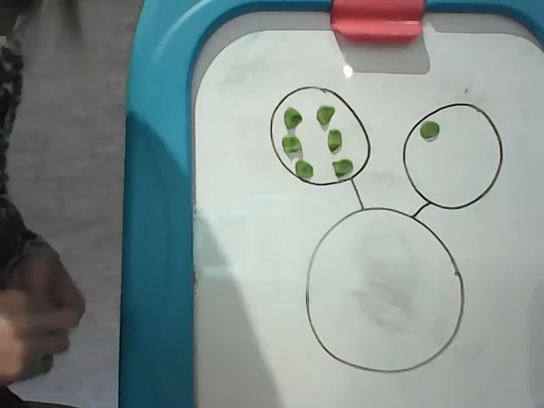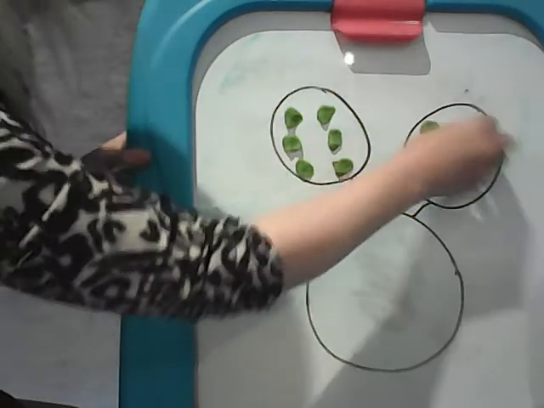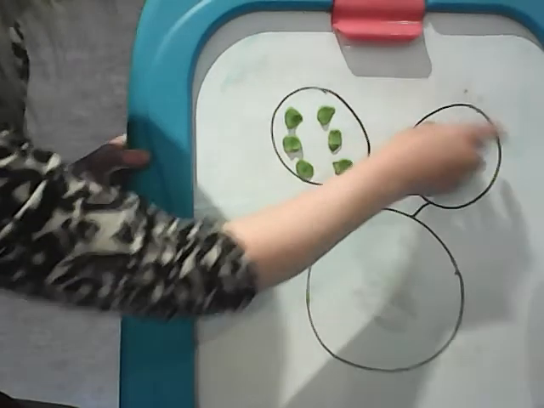2, we've got an escapee. Here it is. You can't escape us, evil pea.